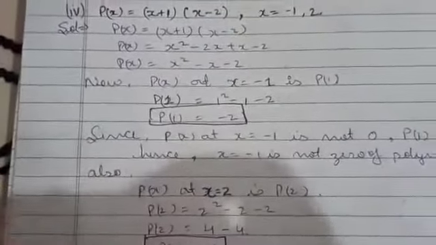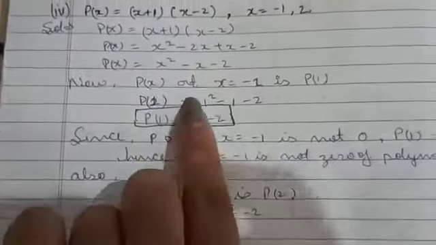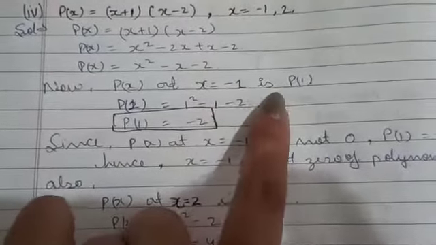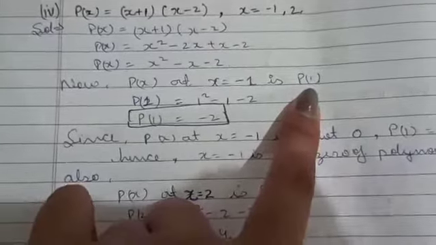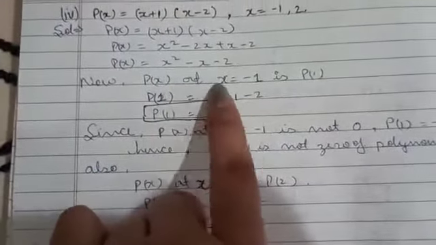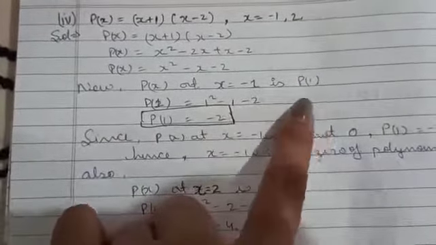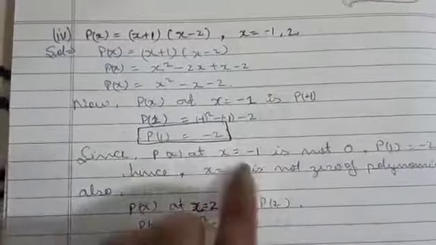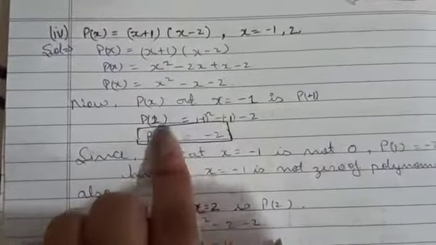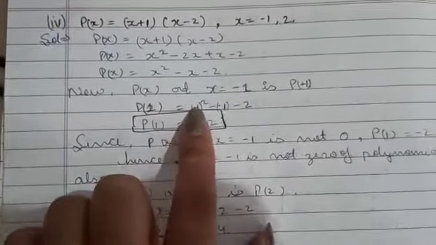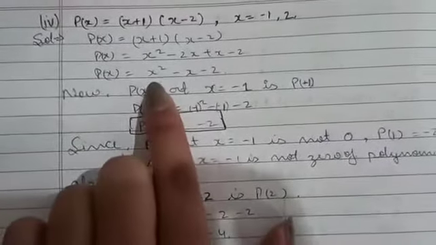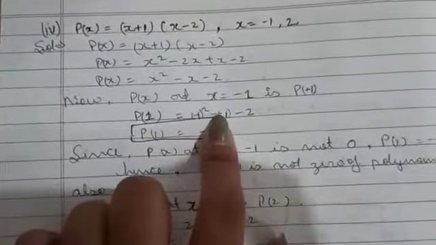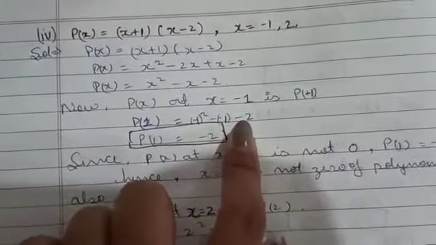Now P(x) at x equals to minus 1 is P(minus 1). It is very clear now. So P(minus 1) is equal to minus 1 square minus of minus 1 minus 2.